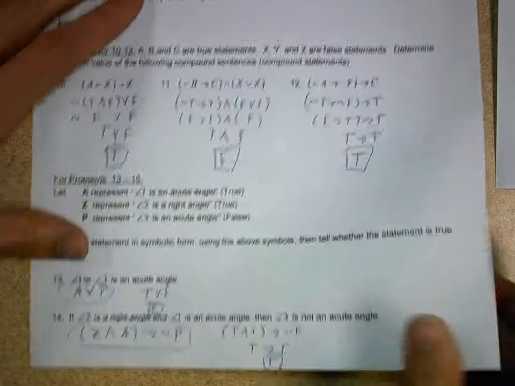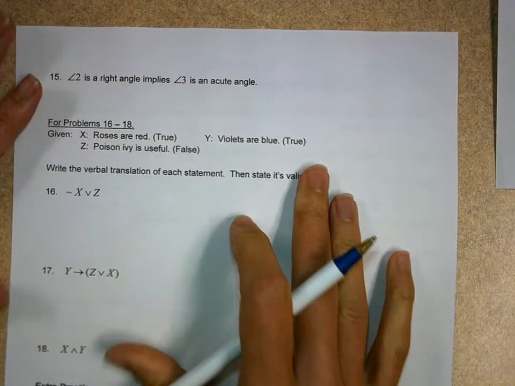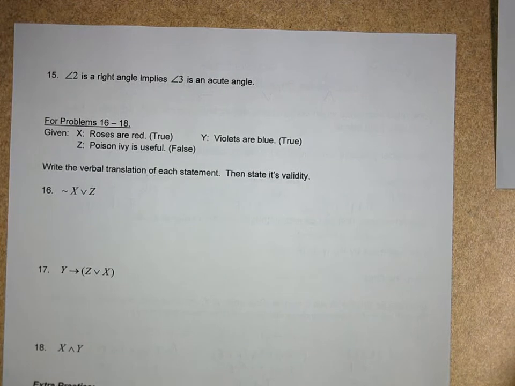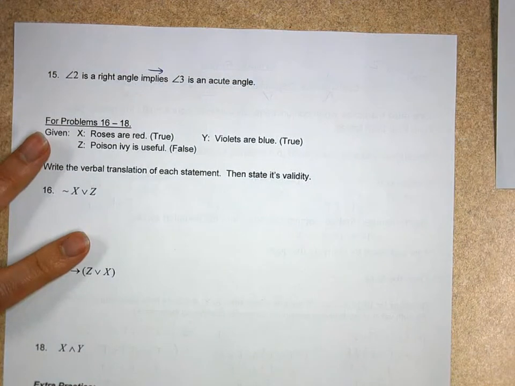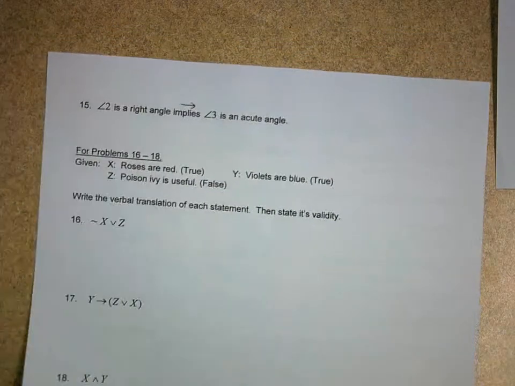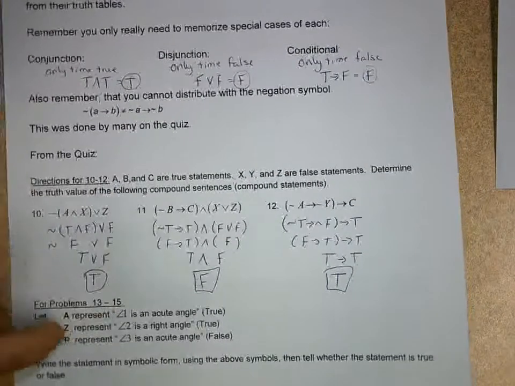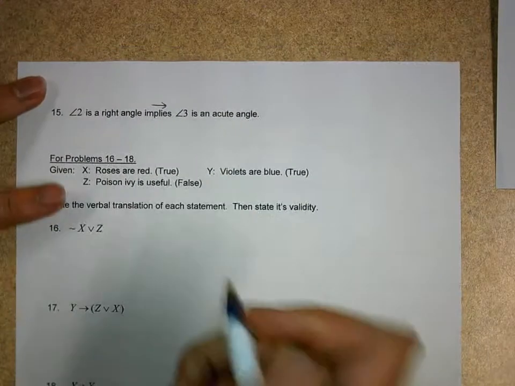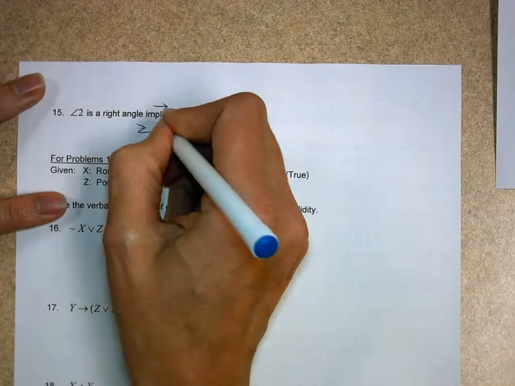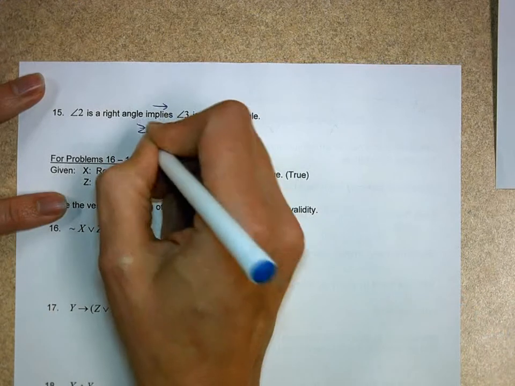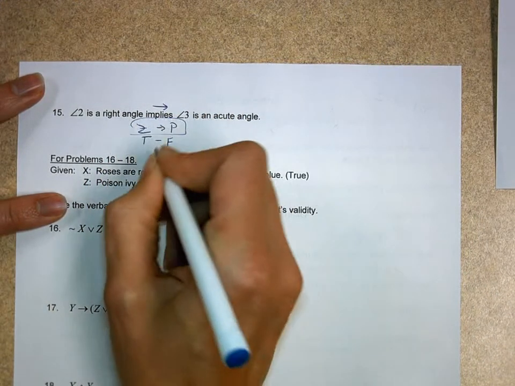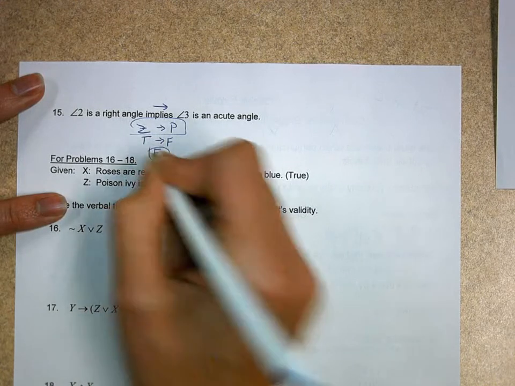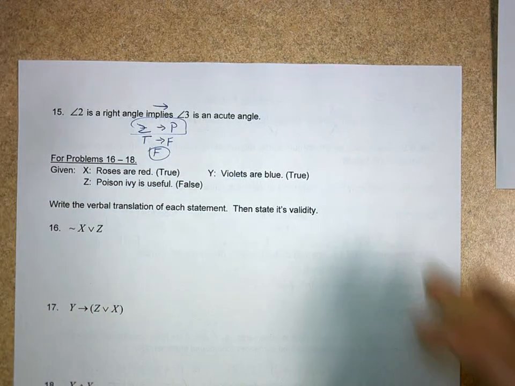Not too bad on that. Pretty good. All right, let's keep going with this next one. Angle 2 is a right angle implies angle 3 is an acute angle. Remember, implies is the then part of a conditional statement. So that's going to give us angle 2 to angle 3. What is that over here? That's Z, then P. Z, then P is going to be if true, then false, which is going to be what value? Yep, false. Good job.